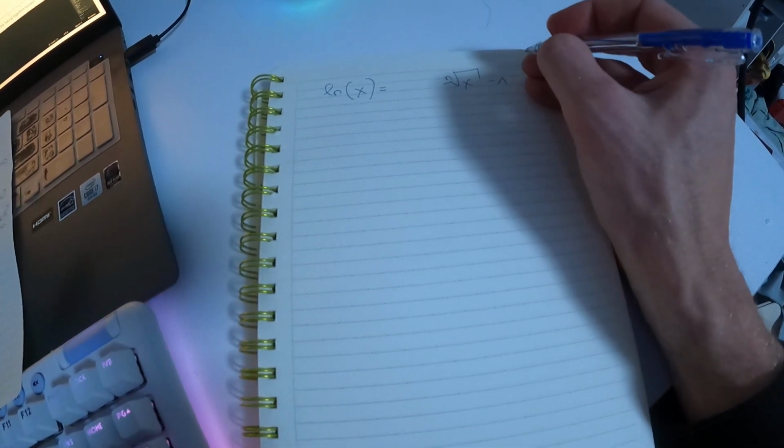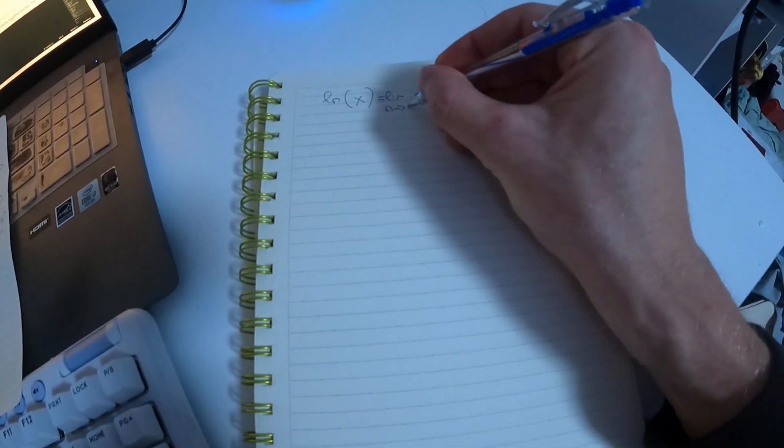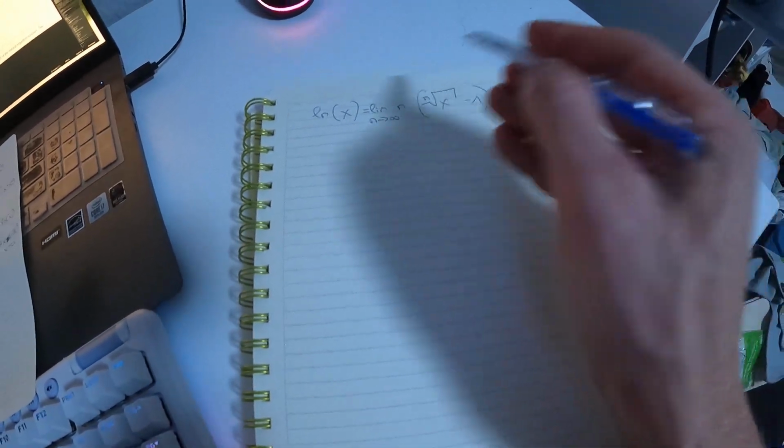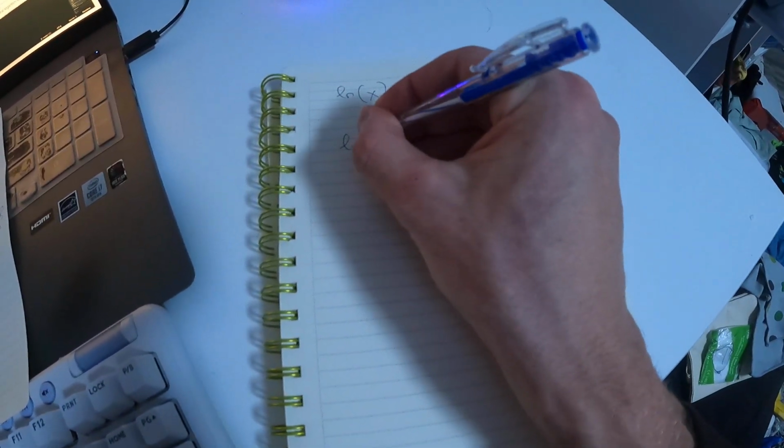What is the natural logarithm and its derivative? The natural logarithm is ln of x, which is defined as the nth root of x minus 1, and that repeats itself n times, and we do it many times for increasing n, and at some point we get the natural logarithm of x. The question is, what is its derivative?